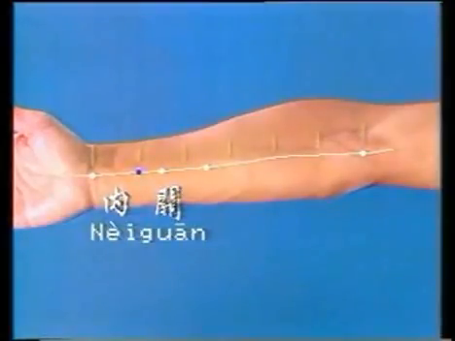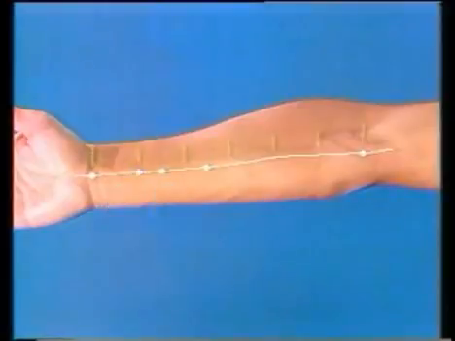Neiguan, pericardium 6. On the midline of the palmar side of the forearm, 2 cun above Daling, pericardium 7, between the tendons of muscle palmaris longus and muscle flexor carpi radialis. It's the Luo connecting point of the pericardium meridian and one of the 8 confluent points. Indications: cardiac pain, palpitation, chest stuffiness, stomachache, nausea, vomiting, hiccup, mental disorders, and epilepsy. Puncture 0.5 to 1 cun, apply 3 to 5 moxicones, or 10 to 20 minutes moxibustion.